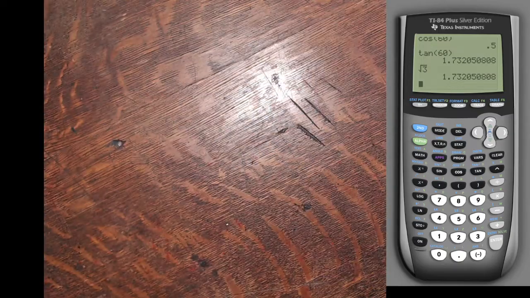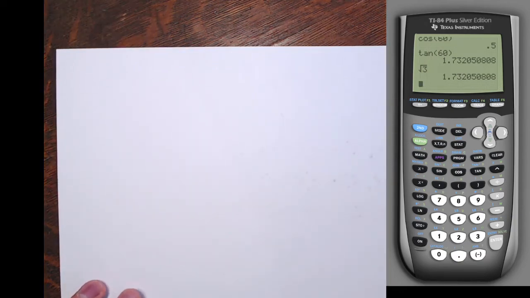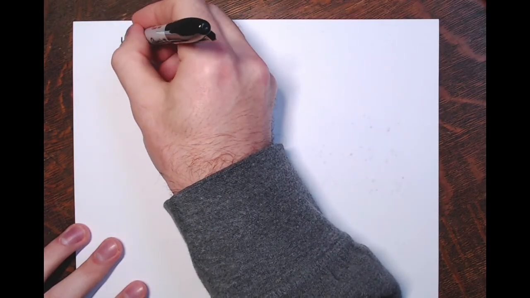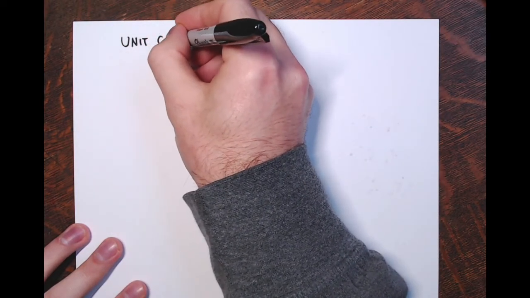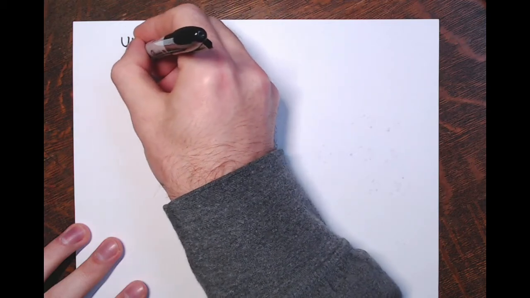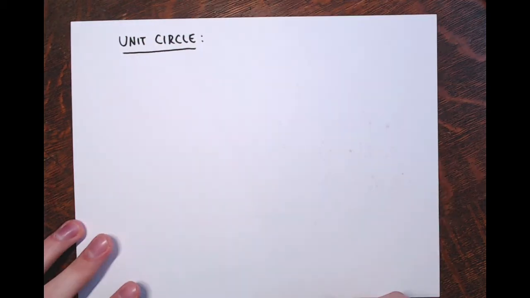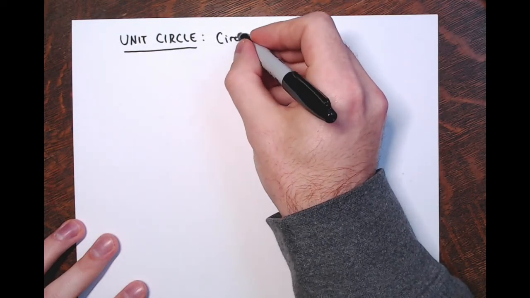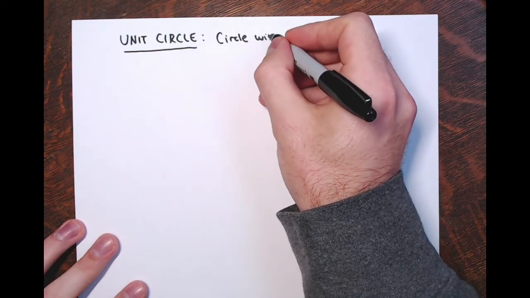All right. Now, one other thing mentioned in the name of the objective was the unit circle. So I'll talk about that real quick, and then we'll get into some actual problems. They talk about the unit circle. The unit circle is just a circle with a radius of 1.